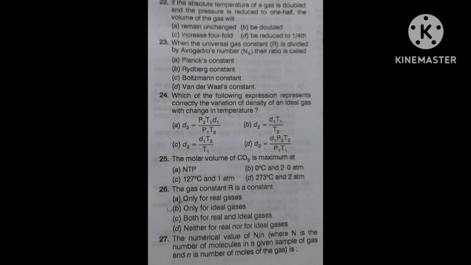This is also, you have to think, you can solve it, little tough. Okay, just think. After that I will tell the answer and explanation.